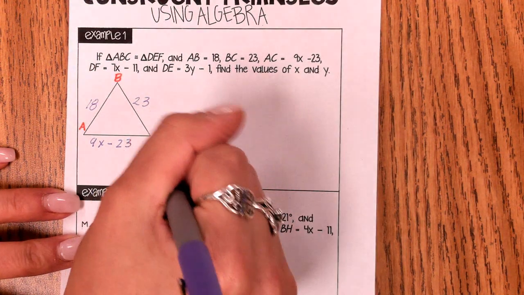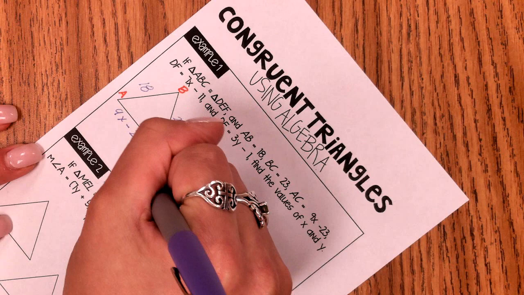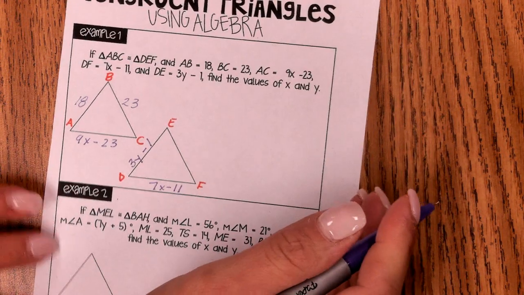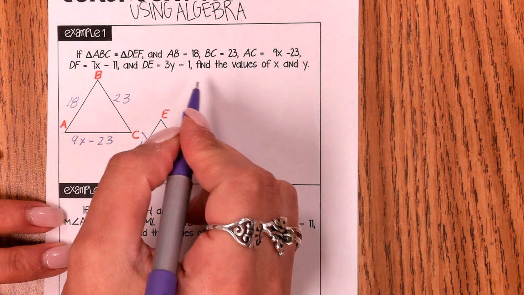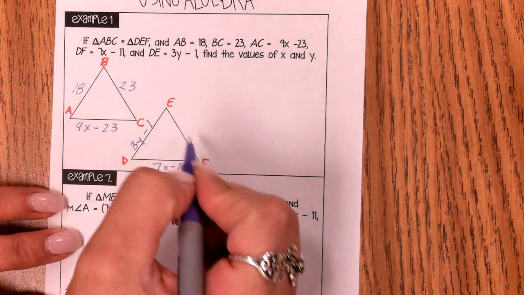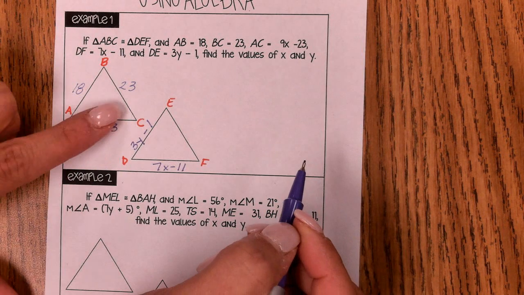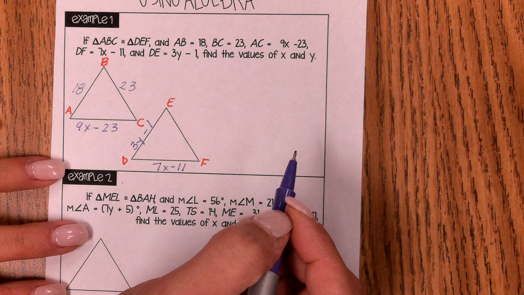DE is 3y minus 1. And it's not giving me this last piece of information, but EF should be congruent to BC, because they are corresponding sides.